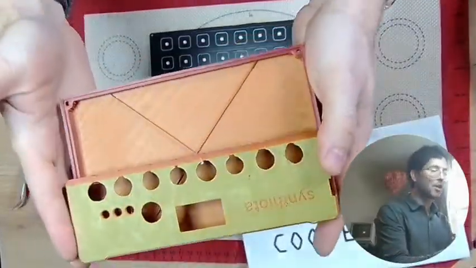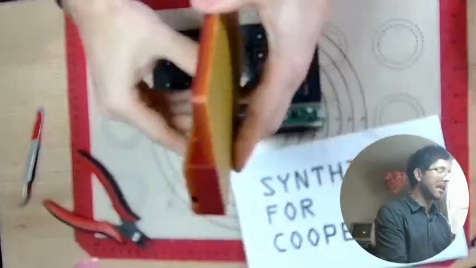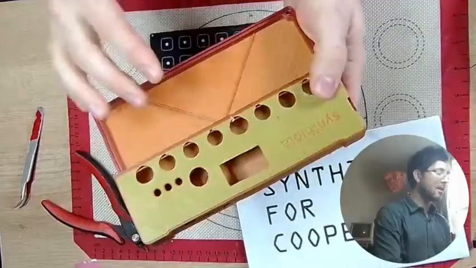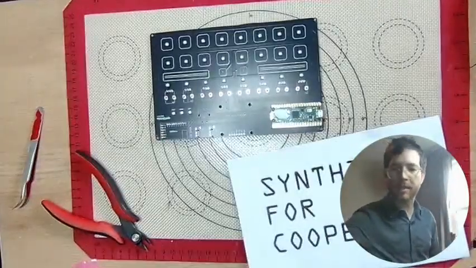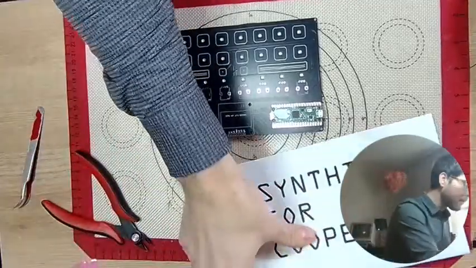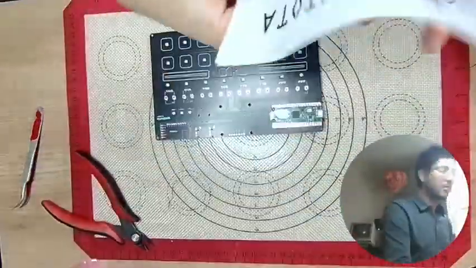Oh, I didn't even show off. I do have a case printed out for it that Tod designed. I need to do some cleanup on it, but it'll work for now. Maybe we can get to installing that. Oh, here's this little thing.